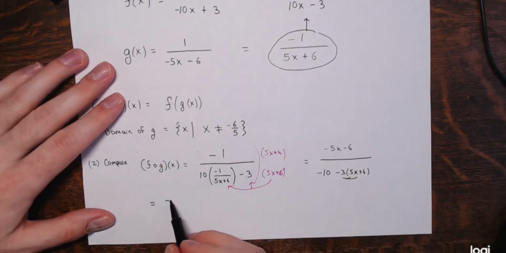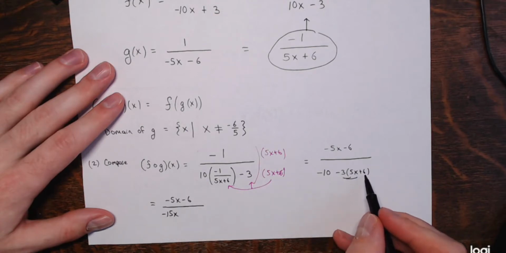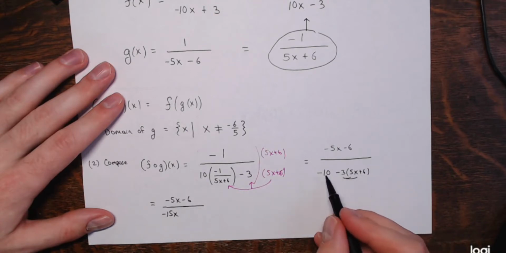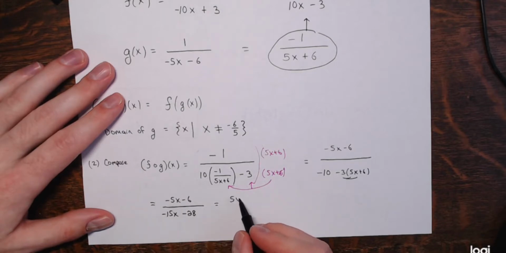We have negative 5x minus 6 in the numerator, and then negative 15x minus 18, but then minus 10 would be minus 28 in the denominator. And once again, I don't really like having a negative lead in the denominator, so I'm going to multiply the numerator and denominator by negative 1, get 5x plus 6 in the numerator, and then 15x plus 28 in the denominator.